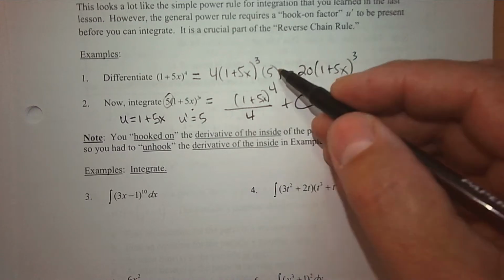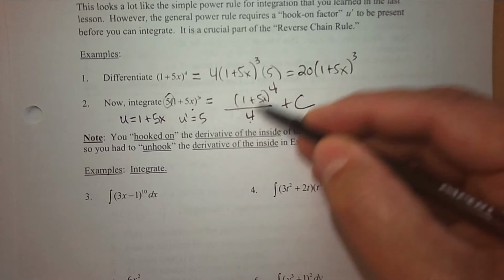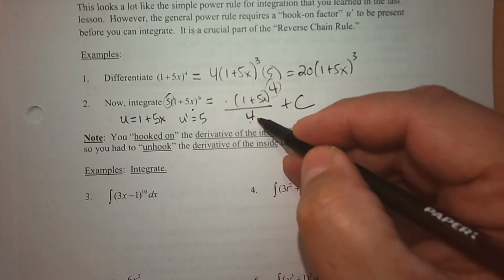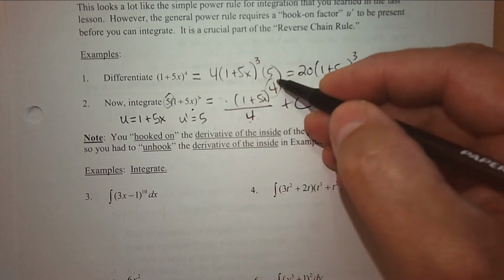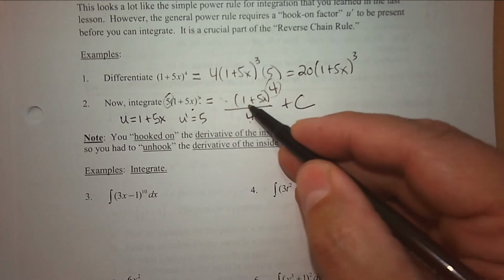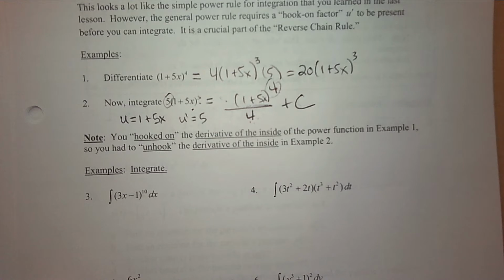Derivative, 4 times the 1/4, what happens there? If I take the 4 and multiply in front, the 4 and the 4s do what? And then subtract 1 from the exponent, and now it's down to 3. What's the derivative of the chain? And you can see that left side equals right side.